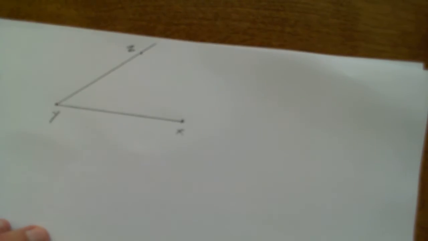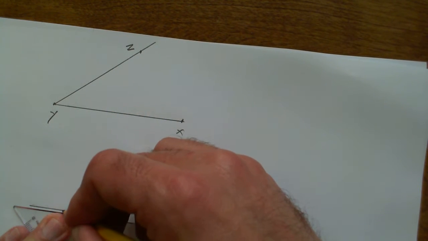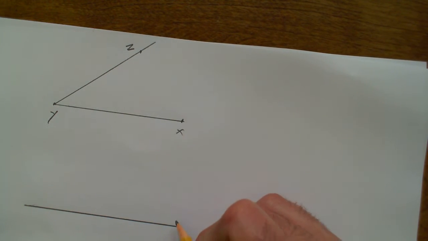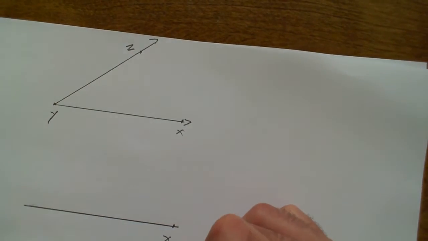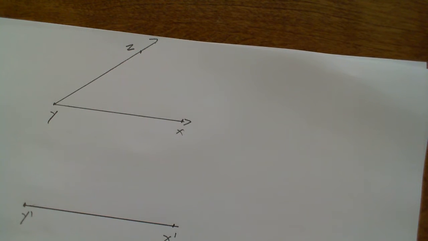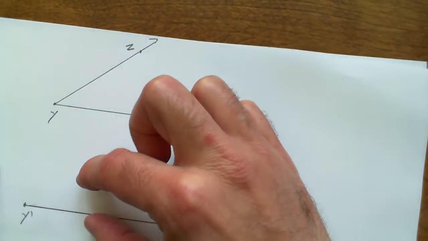So to make one exactly the same, first you just have to get a line. This is the easy part. Just take a line right here. I'll make little arrows there, just because I like the arrows. X prime, Y prime. Okay, that's the easy part. But we want it so it's the same width, because angles are kind of like width like that.